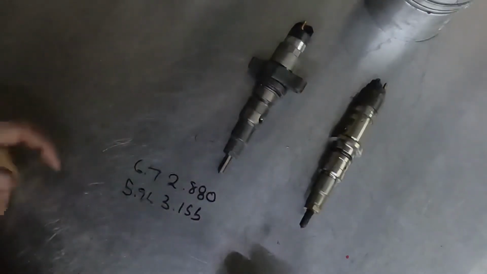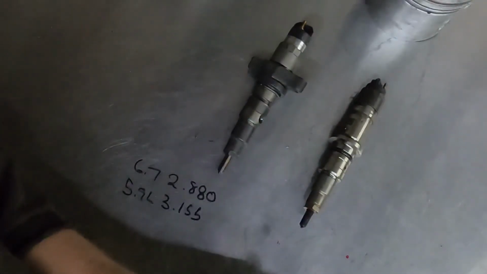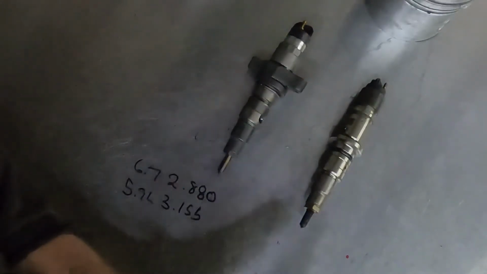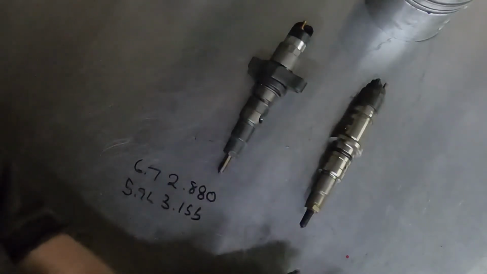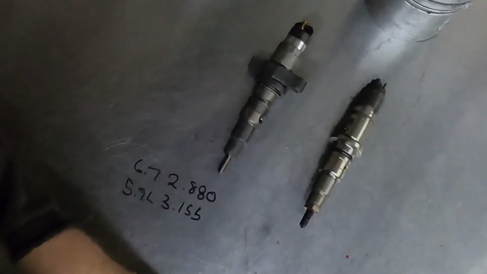But if you're doing the swap, like if you have an '03, '04 305 horse Cummins truck, you can directly bolt a 6.7 long block into that truck and use the operating system and the fuel system from the 5.9 on the 6.7. You do not have to change anything. It will bolt right in there.